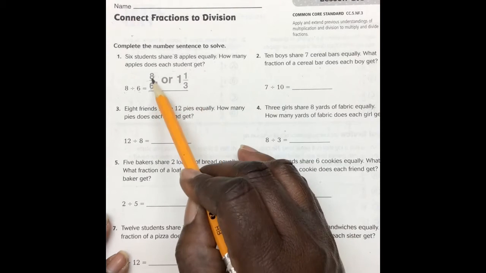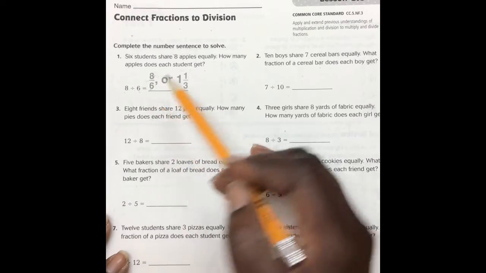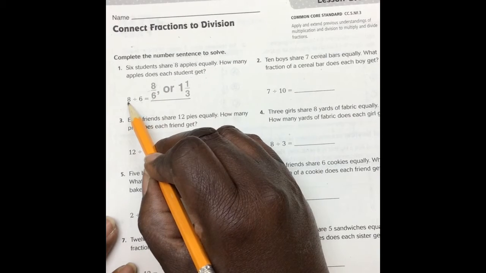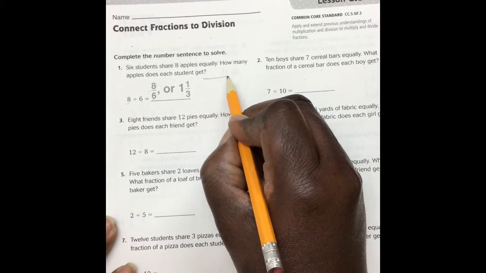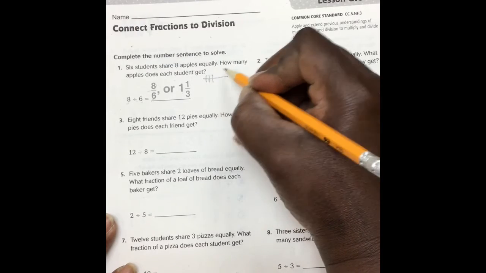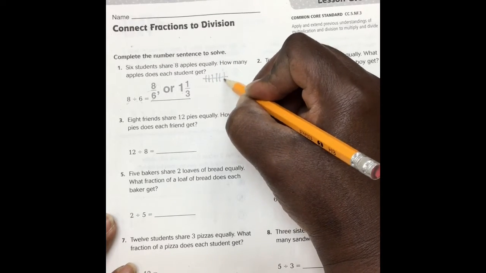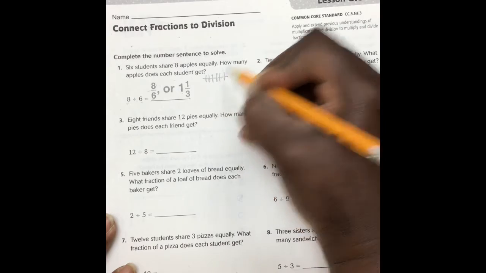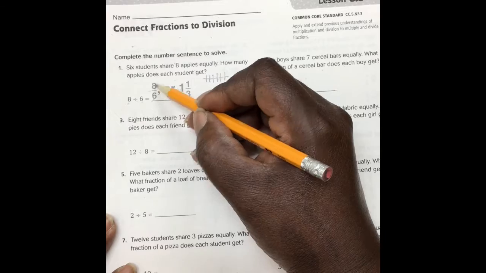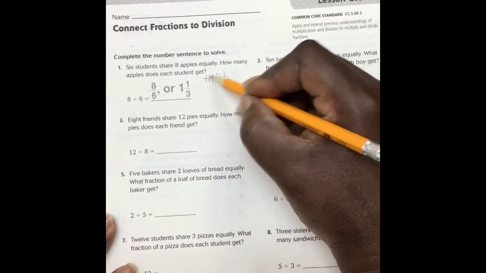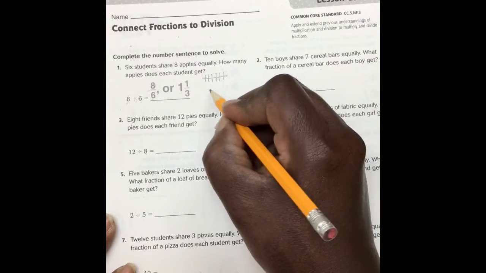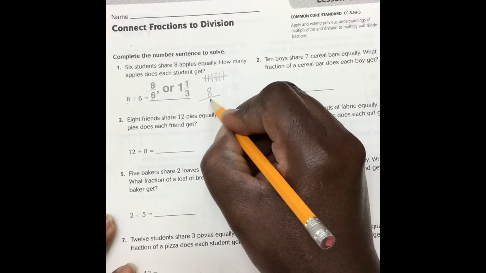Now, why do we say 8 divided by 6 like this? Well, if you remember, before, if we had 8 wholes, we would divide it into 6 equal parts. And that way we would count them, right? So that would be the 8 wholes. We divide it into 6 parts. So instead of drawing it out like this, we just take the 8 wholes and divide by 6.